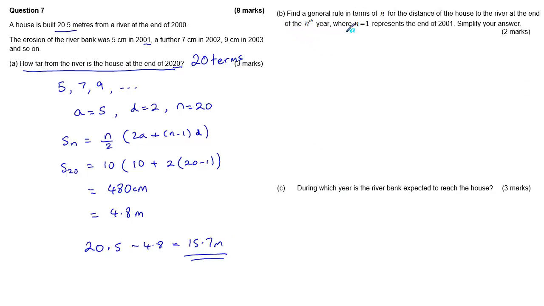Find a general rule in terms of n for the distance of the house to the river at the end of the nth year, where n equals 1 represents the end of 2001, and simplify the answer. Well, we have a cumulative sum over here, but now we're just looking at the general one. And not only that, I think that here we worked in centimeters and then converted. I think we need to convert our values into meters.